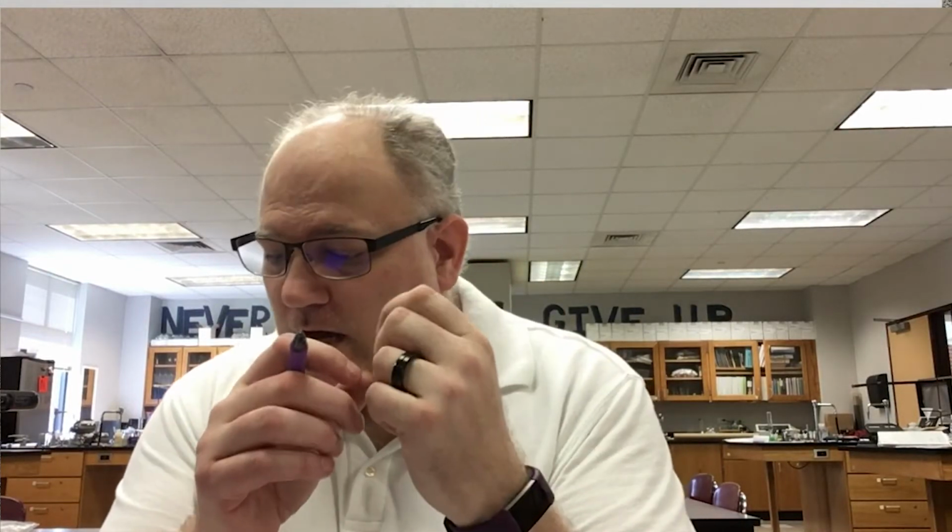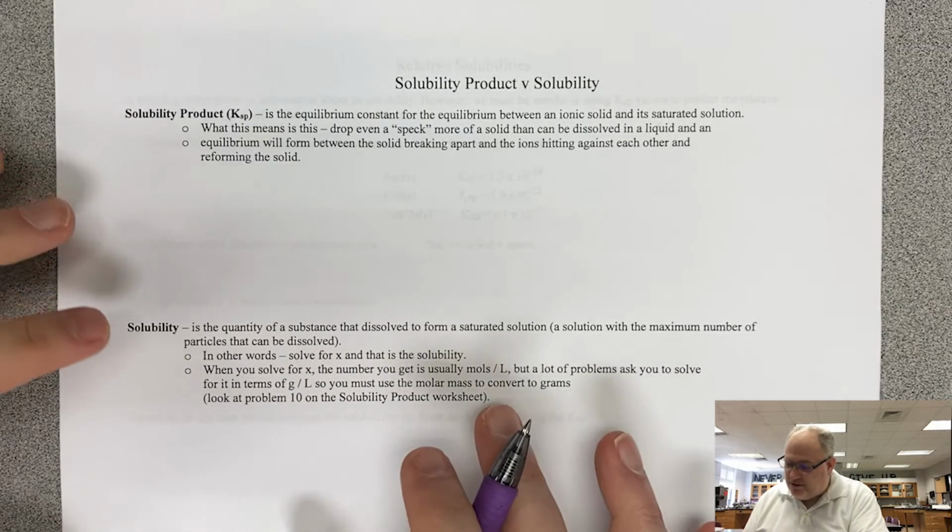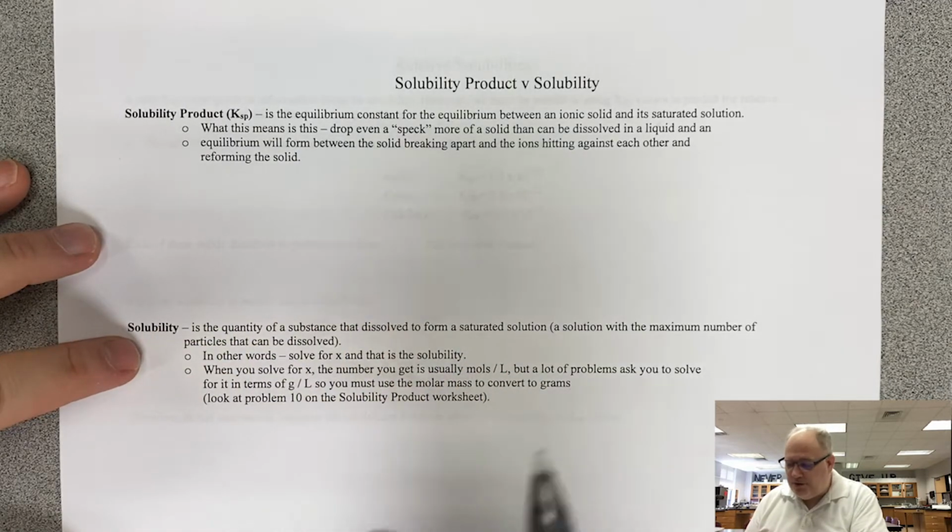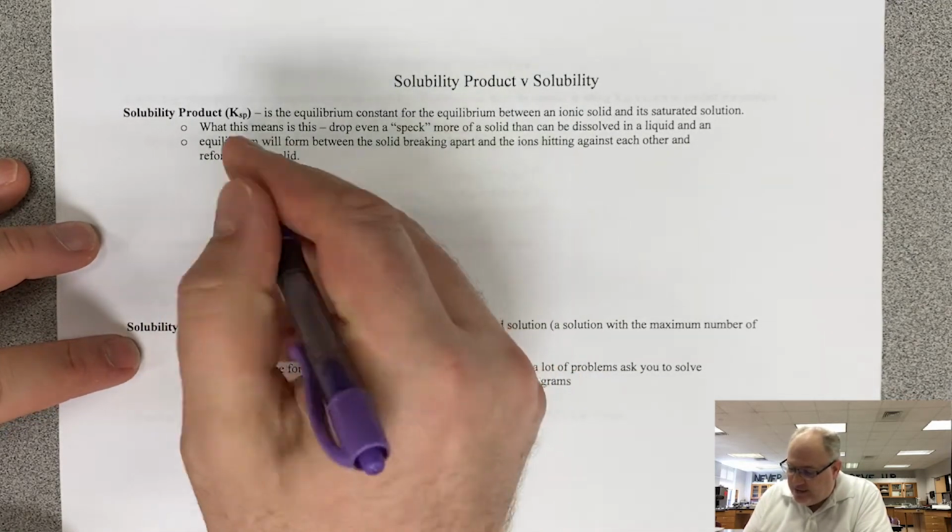Okay, so what we're going to be talking about today is solubility product versus solubility, and also relative solubility. So how does that look when we actually start dealing with stuff? First of all, let's define what solubility product is, which is just a fancy way of saying KSP.